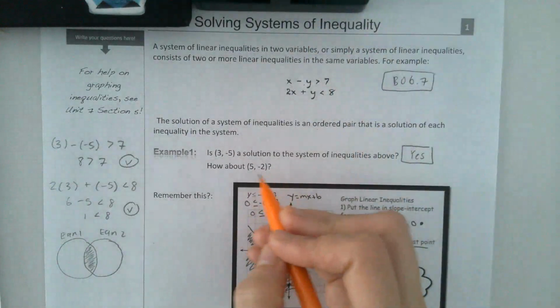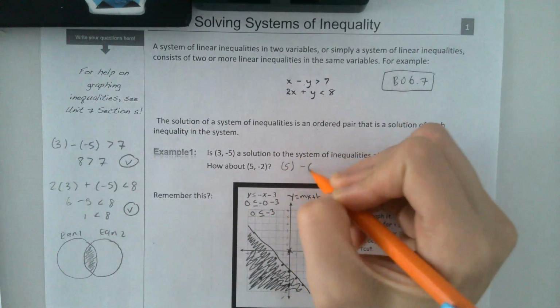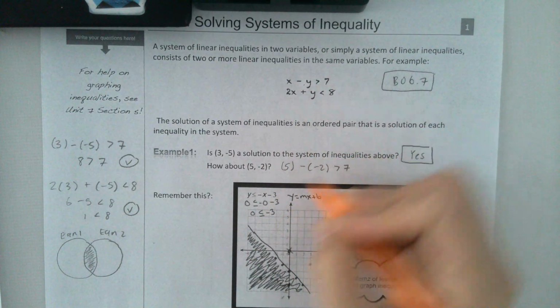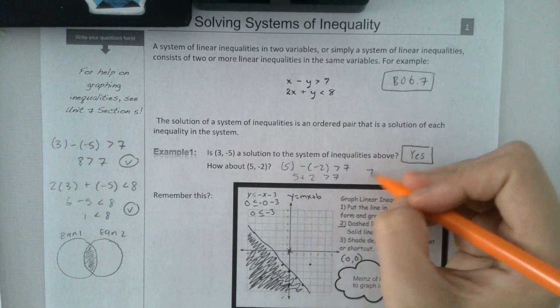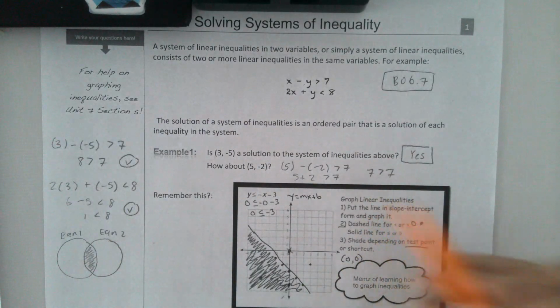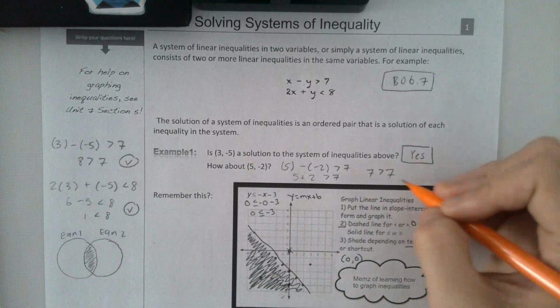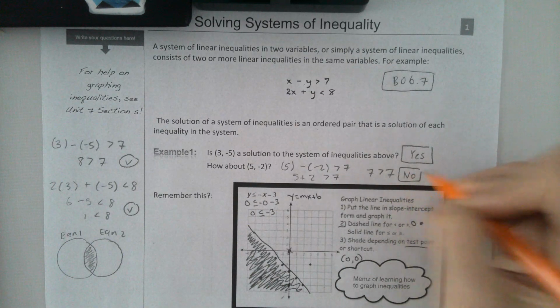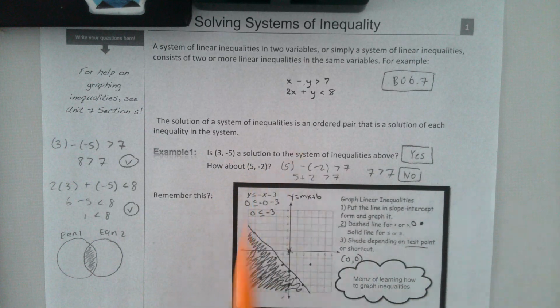Then we're going to check 5, -2. So we do 5 minus -2 is greater than 7. This is the same thing as 5 plus 2 is greater than 7. 7 greater than 7, so that's not true. 7 isn't greater than 7, 7 is equal to 7. If there was a line, then it would be true, but since there's not, this is going to be no. So 3, -5 is a solution, but 5, -2 is not a solution.